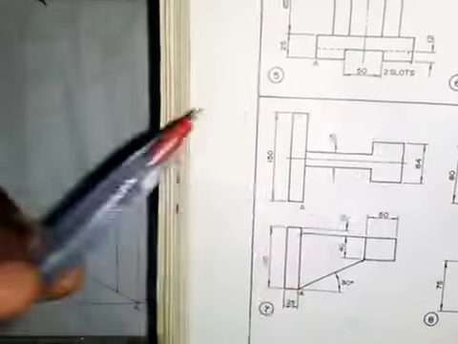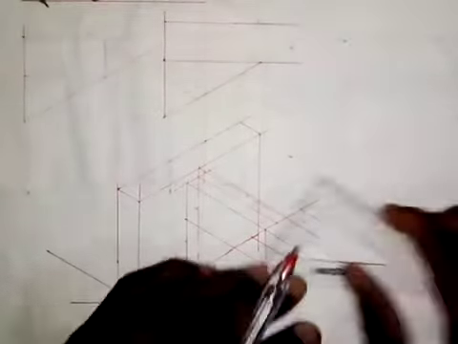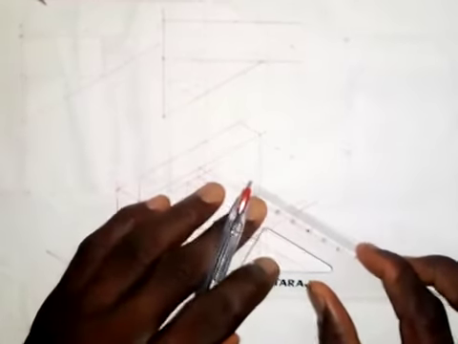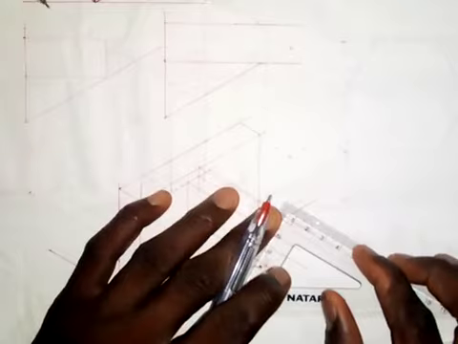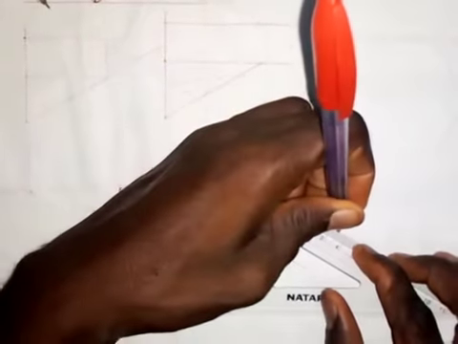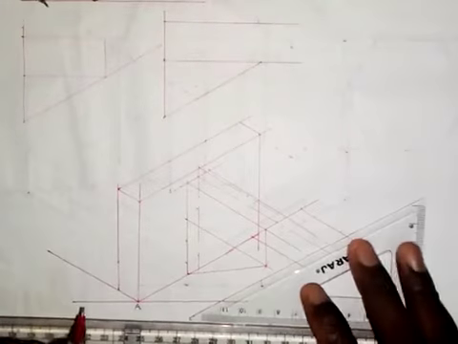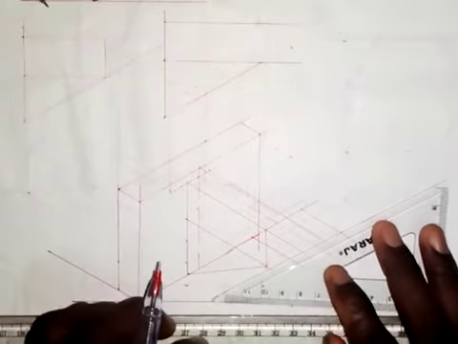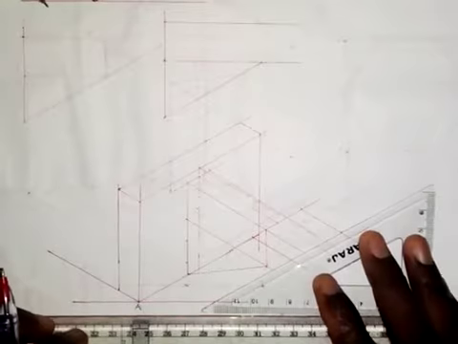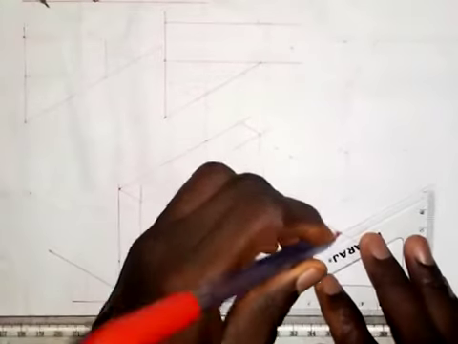I will just take 25 because I said I'm drawing half. So I will take 25 millimeters. So this is 25 millimeters here. So I will draw this to this side.